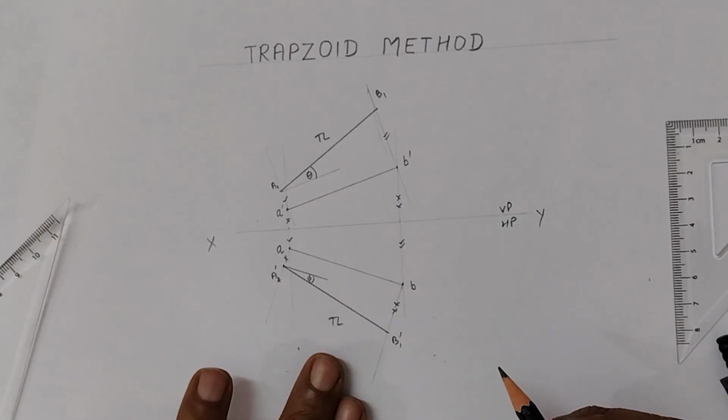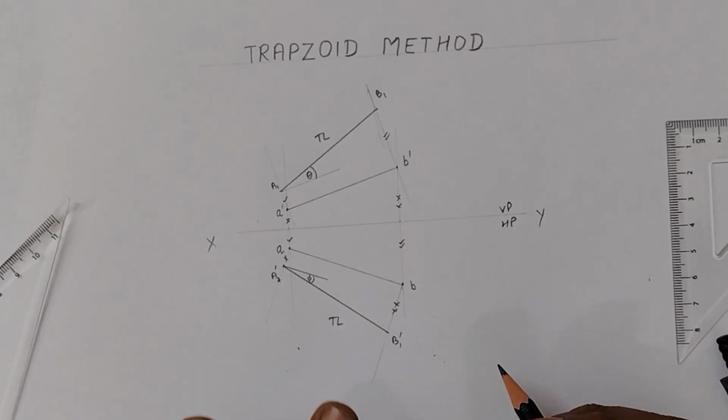So this method is used only if the detail regarding projection is given and you have to find out the true length.